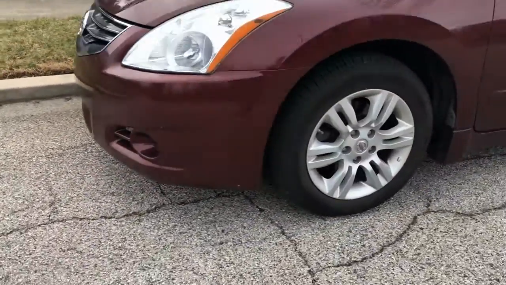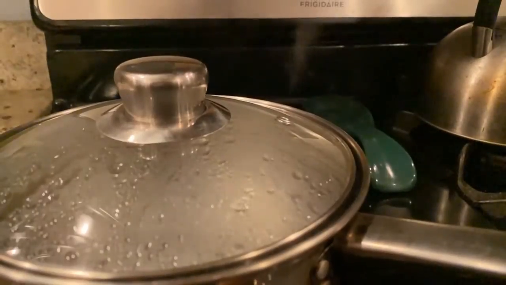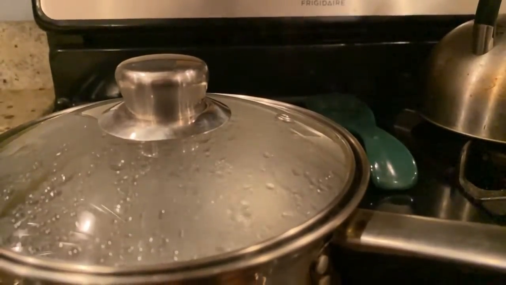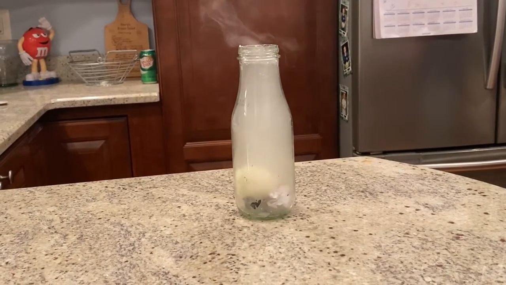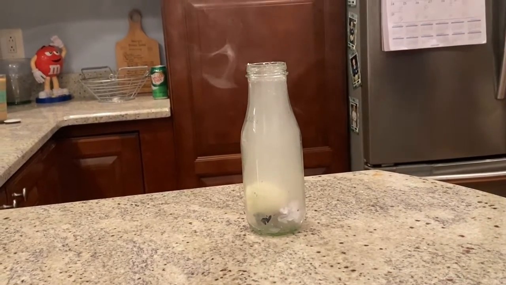Do you ever wonder why your car tire gets flat in the winter, or why steam comes out of a pressure cooker or pot, or why this egg can fit through this glass bottle? Well, I'll explain if you stay tuned.